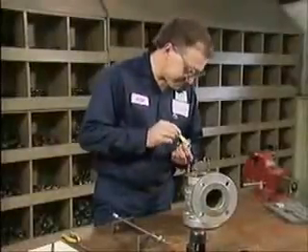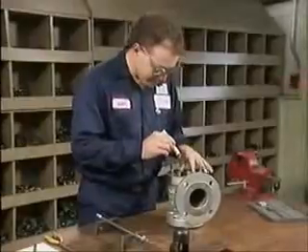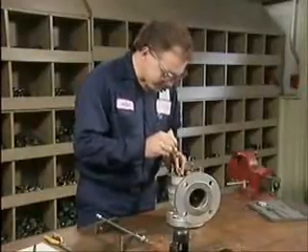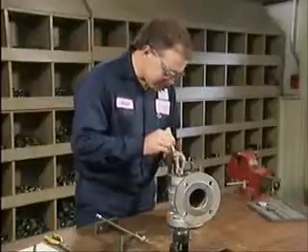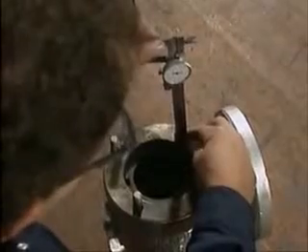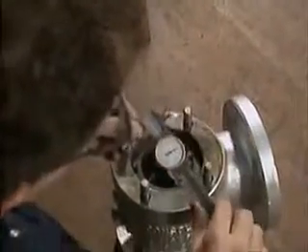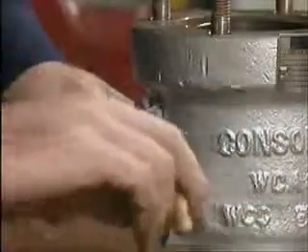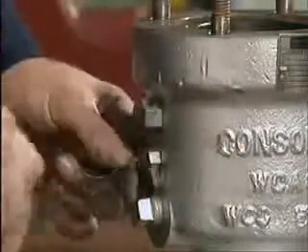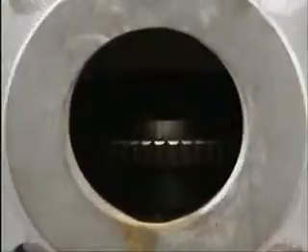Now you can remove the upper and lower adjusting rings. The positions of the rings are critical to proper valve function, so you must take measurements to record their exact locations. Measure and record the position of the upper ring first. Then cut and remove the locking wire that's on the upper and lower ring locking pins. The locking pins fit into notches in the upper and lower adjusting rings.